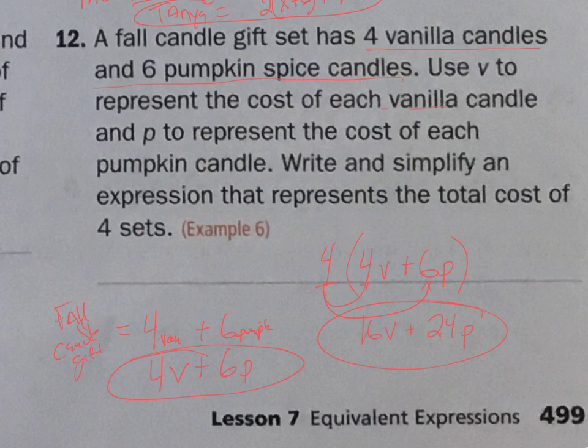But now I want you to go to the extra practice on page 501. And I want you to do numbers 22 through 33. And it's that whole page on page 501. All right? So, good luck.